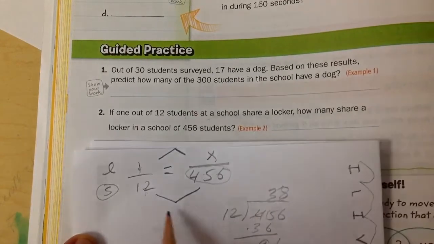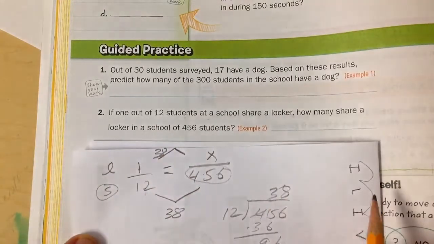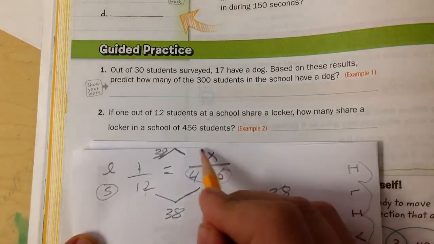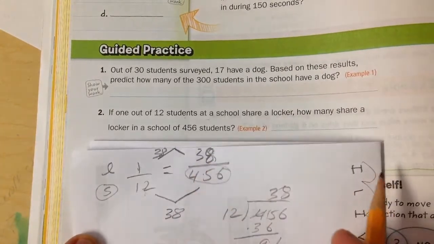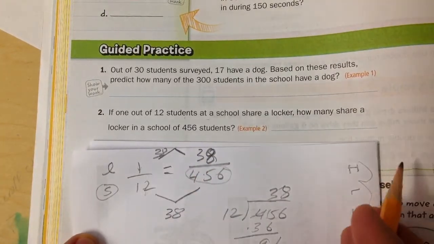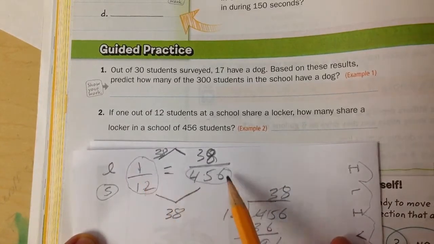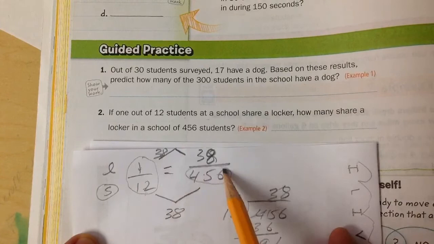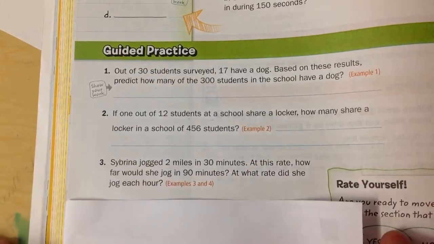So it looks like we're multiplying by 38 over 38. Sorry, I'm using an X for an unknown. But do you see what I've done? I'm taking this rate that I have and extending it, and I'm asking what I'm multiplying by to get there.